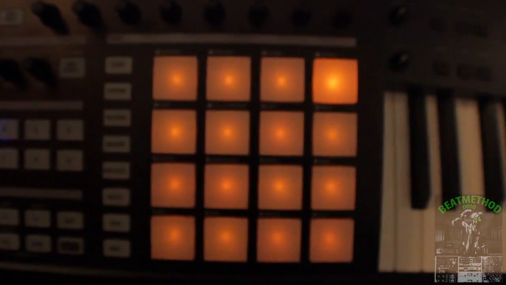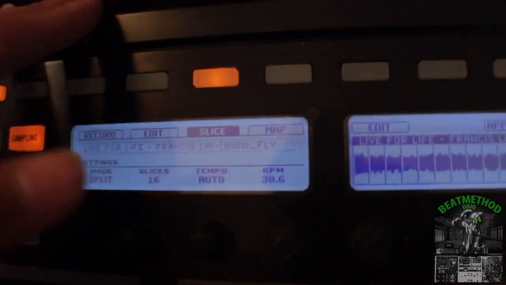So you can have only 4, or all 16. So that's how you get your chops on your pad. Just slice it.